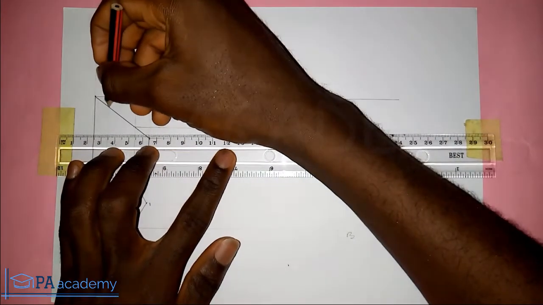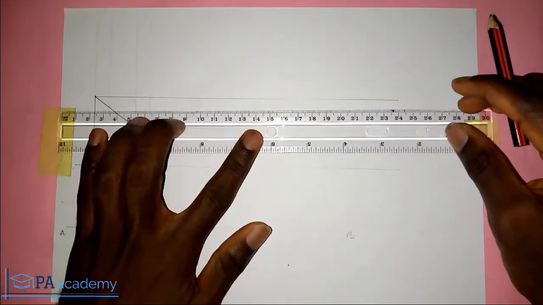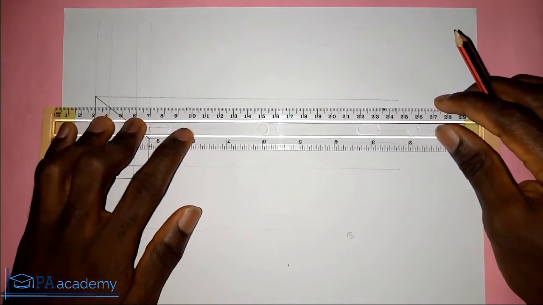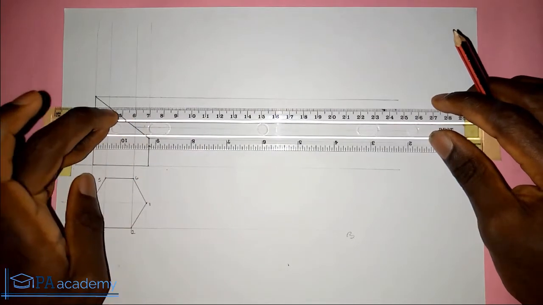From this point also, and don't forget, make sure your lines are parallel.